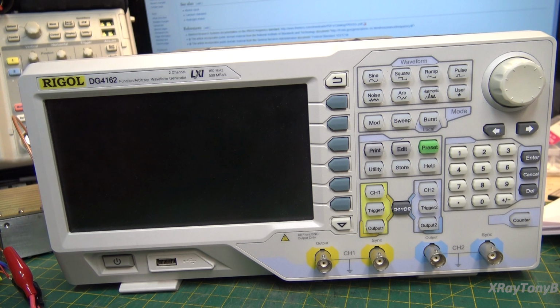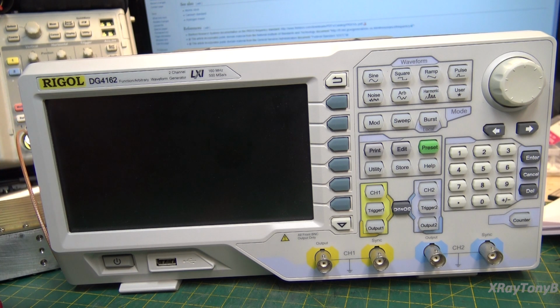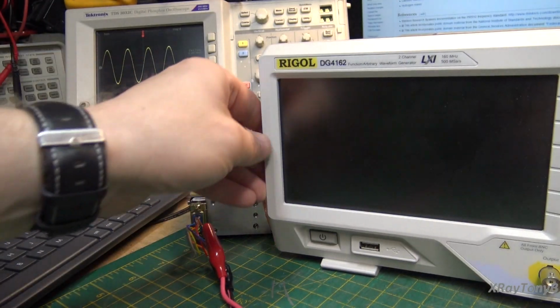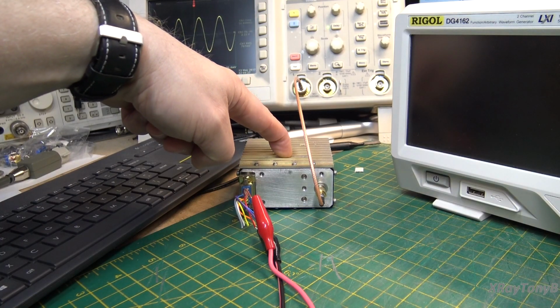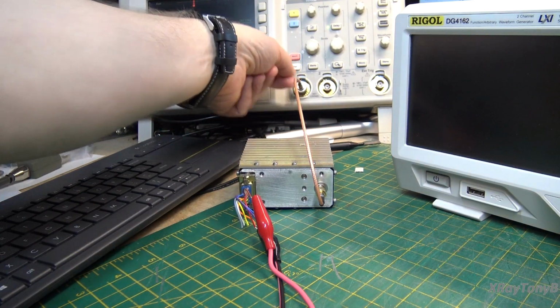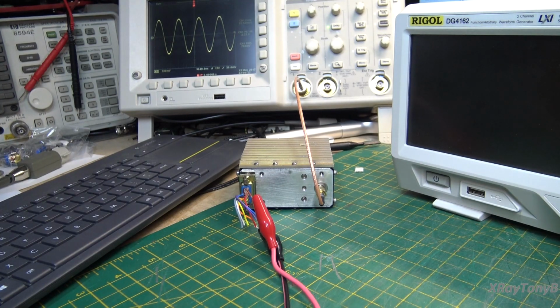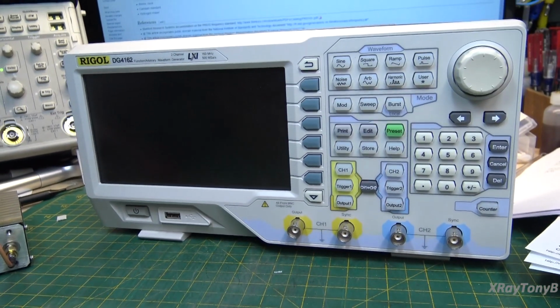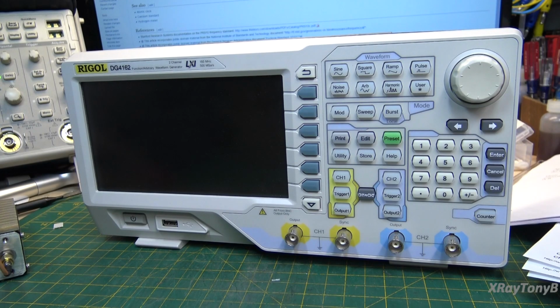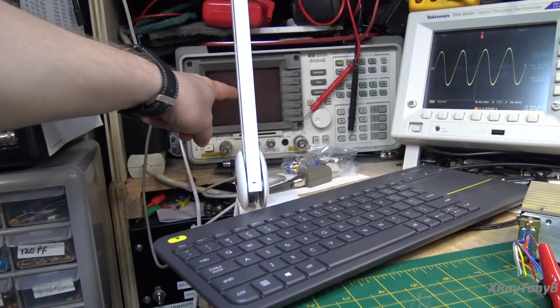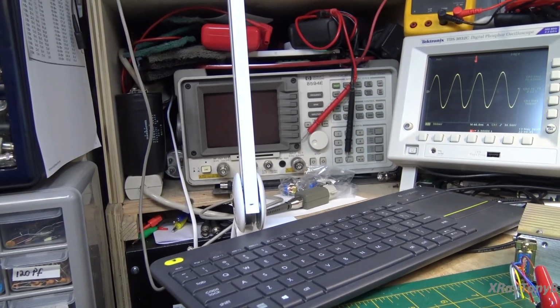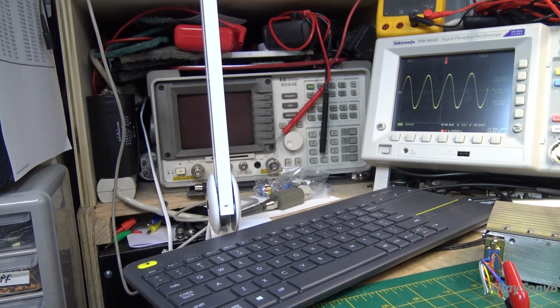Okay? But if you notice, it also said 10 megahertz in. That is where this rubidium standard comes into play. Once this thing locks in, it's super accurate. If I were to run this cord into that in there, it is going to enhance the accuracy of this device.